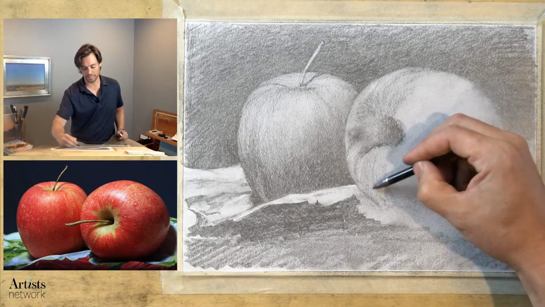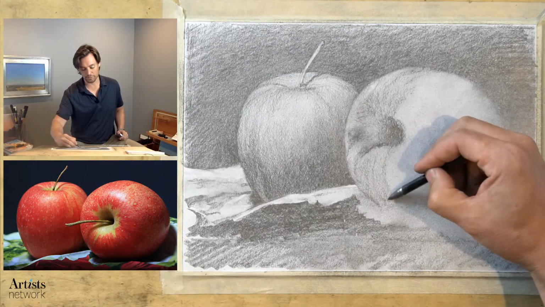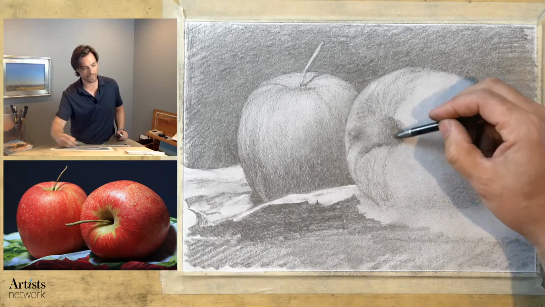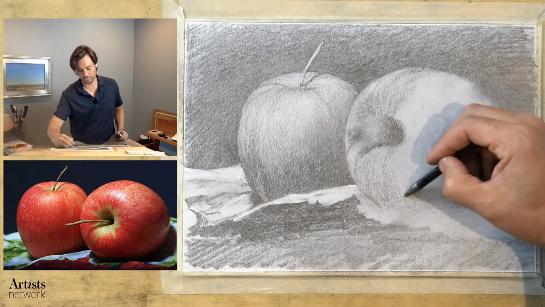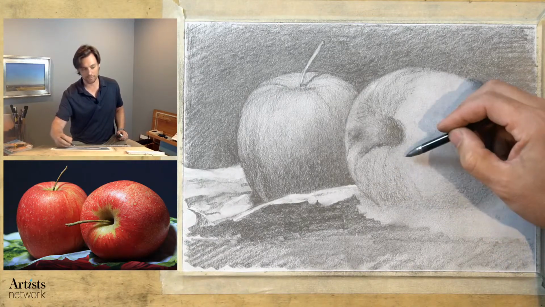All right. So again, I'm building up the values, but I'm trying not to be too persnickety with the texture. We see the color variation right around here on that stem, and I want to get it close, but I don't want to be bogged down trying to get it 100% accurate.